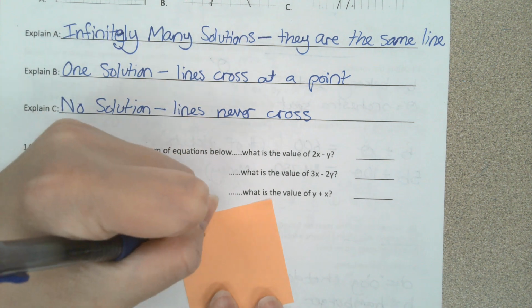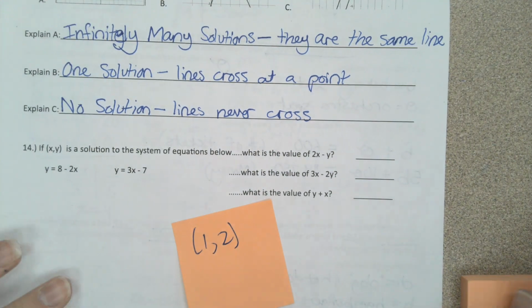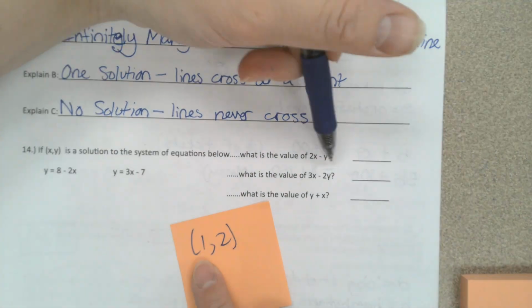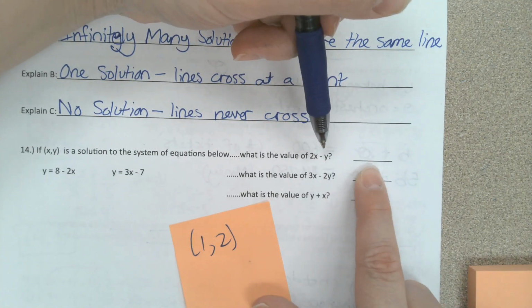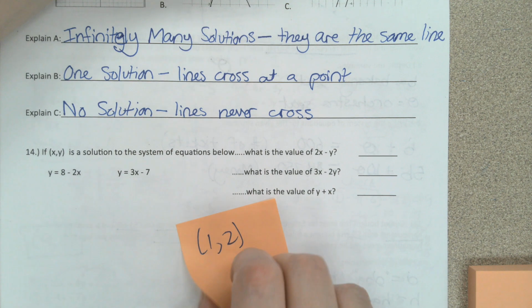Let's say our answer to this problem is 1, 2. Then what we'll do is plug in 1 for x and 2 for y in each of these, get a number, and that's what we're going to put in the blank. That's answering the question.